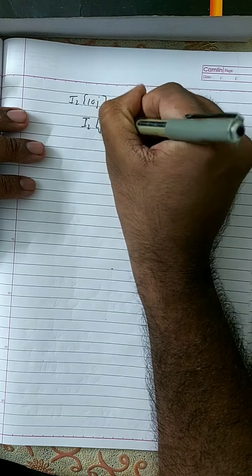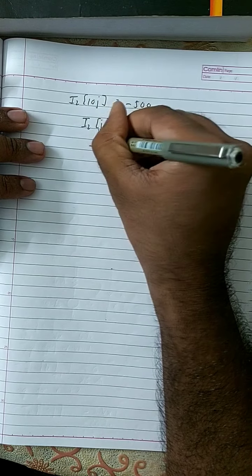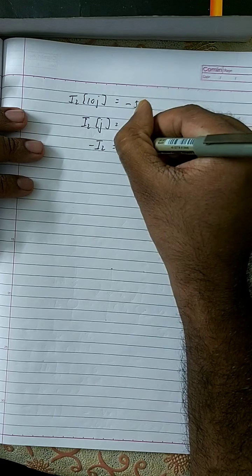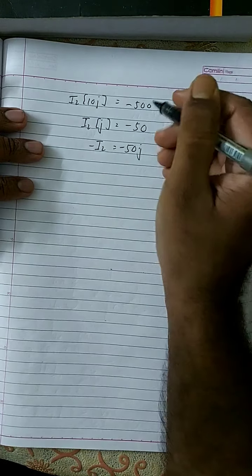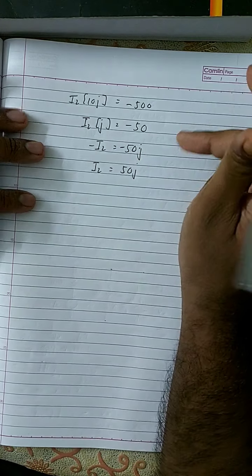Or in other words, if we divide, I2 into J will become minus 50. If I multiply with J on both sides, I will get minus I2 is equal to minus 50J. Or in other words, I2 is equal to 50J. Right, I2 is equal to 50J.